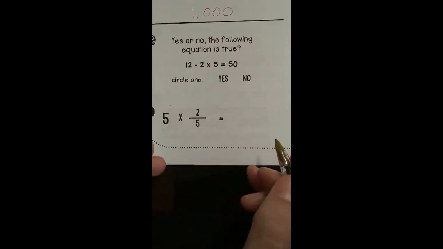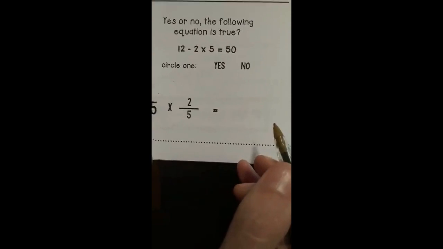Question 2, is this equation true? Remember in PEMDAS, we do parentheses, there aren't any, exponents, there aren't any, so then we would multiply or divide first. So 2 times 5 is 10, and then we would add and subtract. So 12 minus 10 is 2. Oh, does that equal 2? No, so we will say no for that one.